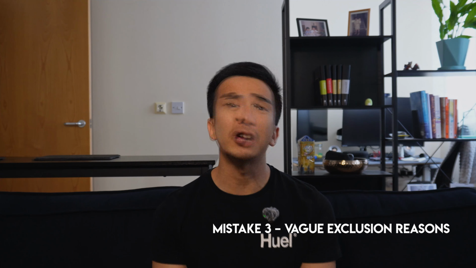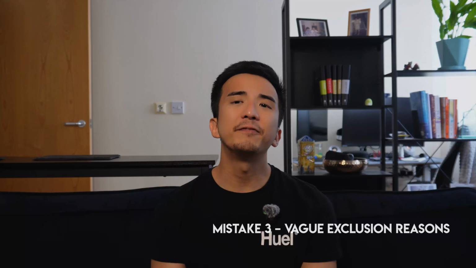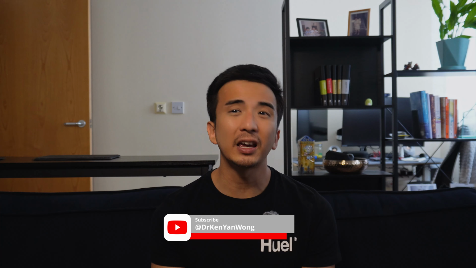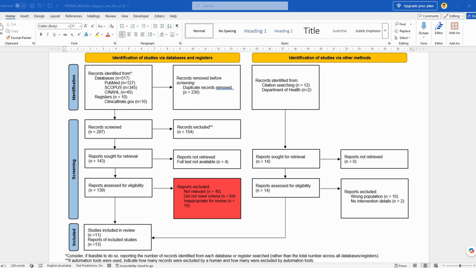Mistake 3 is vague or missing exclusion reasons. At full text eligibility stage, each exclusion reason requires its own N value. The reasons must be specific and they should reflect your inclusion and exclusion criteria directly. Reasons like not relevant or did not meet criteria are not acceptable at this stage. They tell the marker nothing about how you applied your criteria. They also suggest that the screening wasn't done systematically.